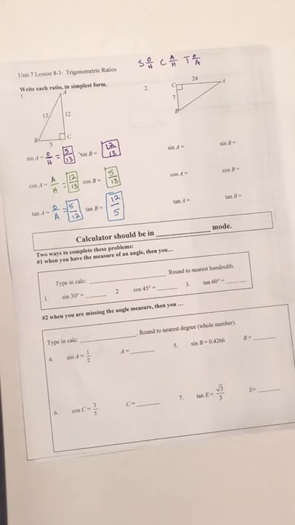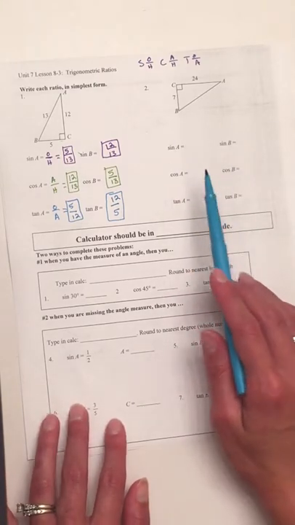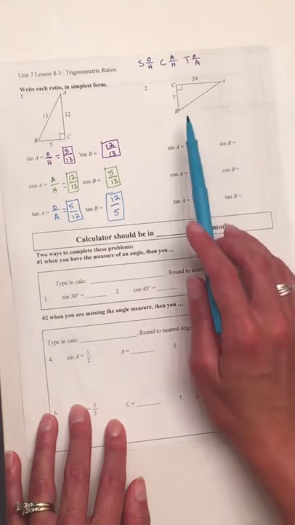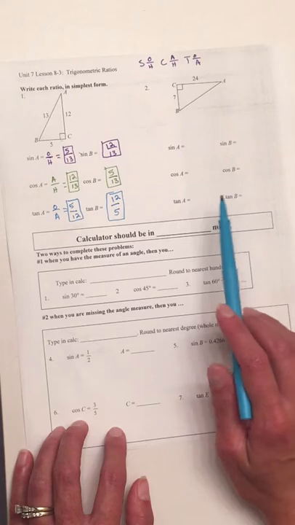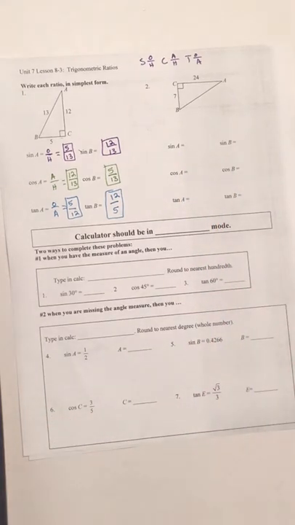Okay, so I'm going to pause it right here. I want you to try to label, find the different ratios for number 2, for the triangle here, number 2. In the next section, you're going to see the answers there, okay? So you can check your work when you're done.